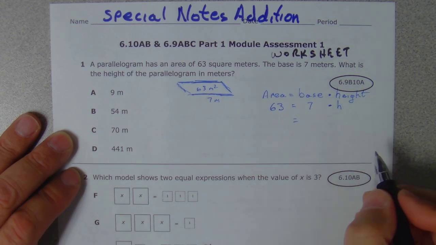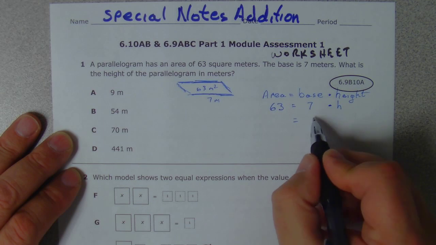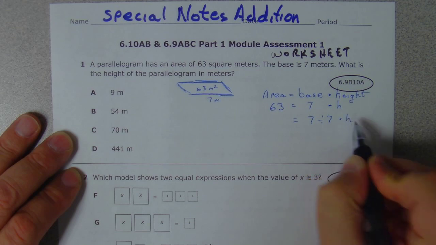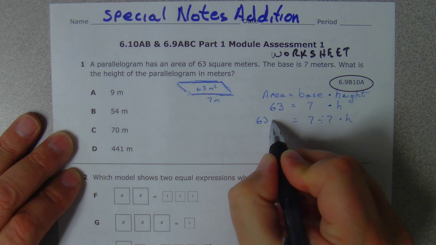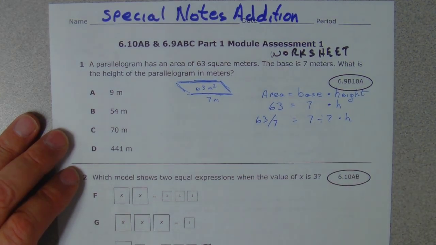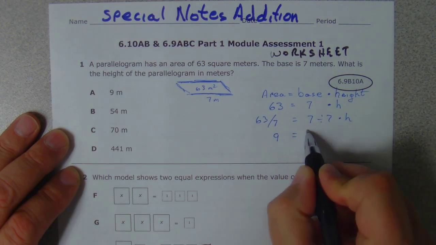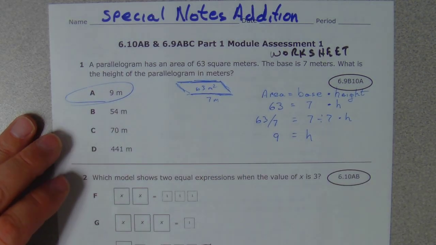Then what do you do to get the height all by itself? You divide by 7. So 7 divided by 7 times height equals 63 divided by 7. And with that you get 9. And over here you get the height. So that's how easy that one is.